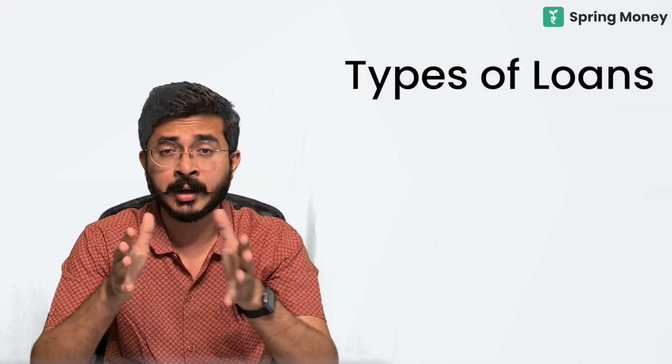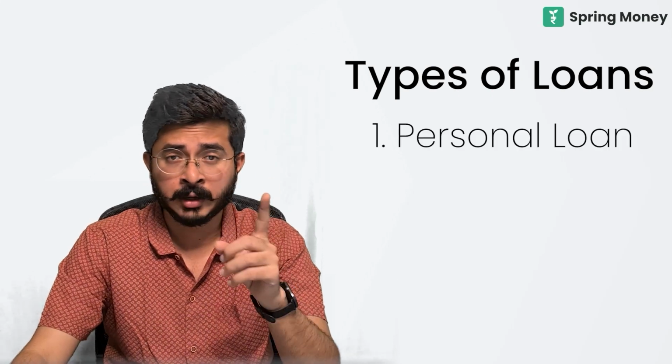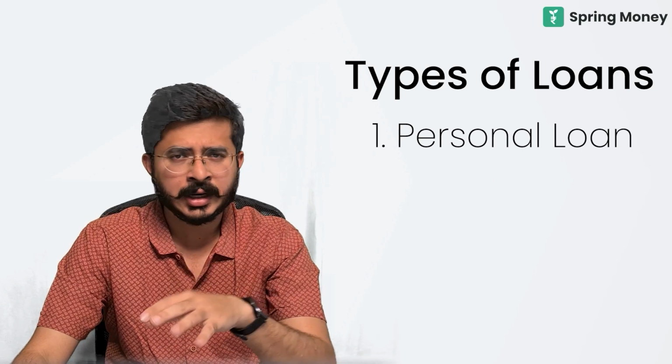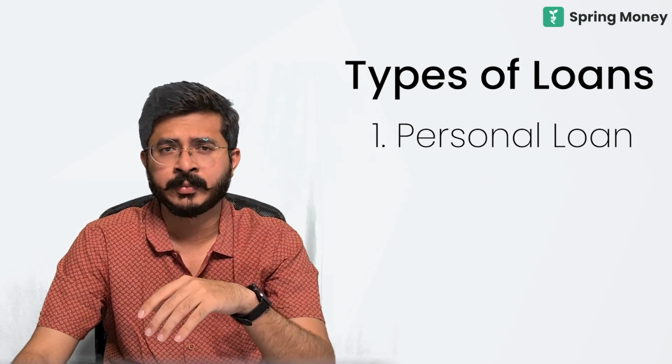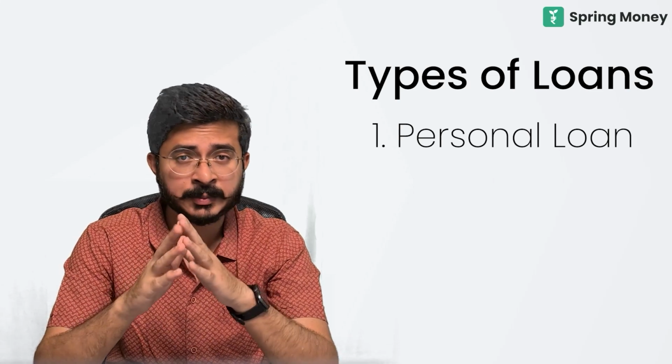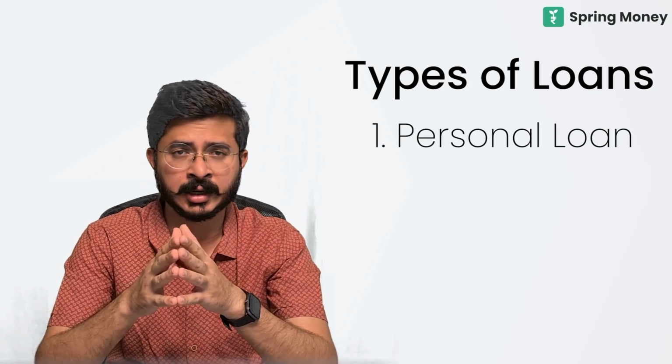Here are some common types of loans. Number 1, personal loans. Personal loans are unsecured loans that are not backed by any collateral. They are typically used for a variety of purposes such as medical expenses, home renovations, etc.